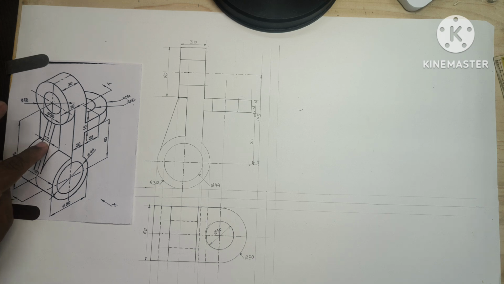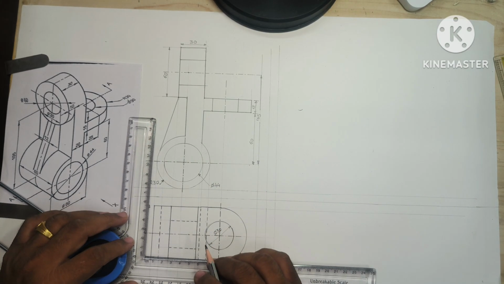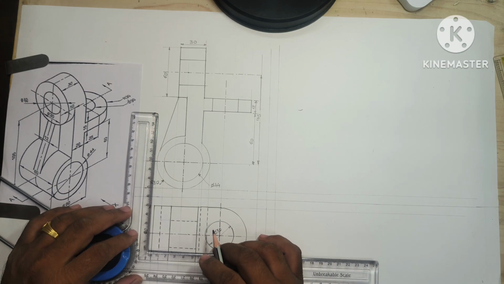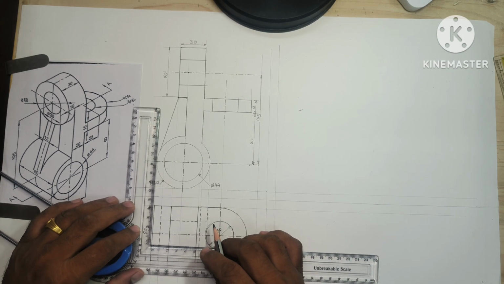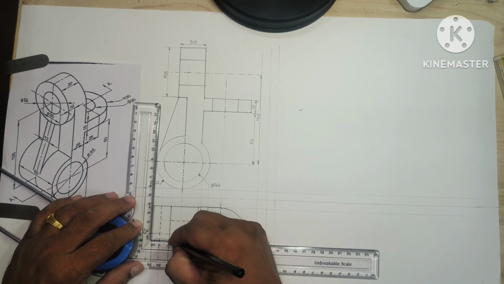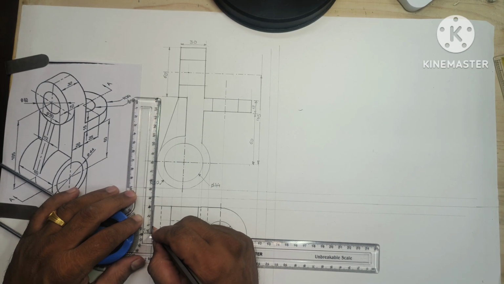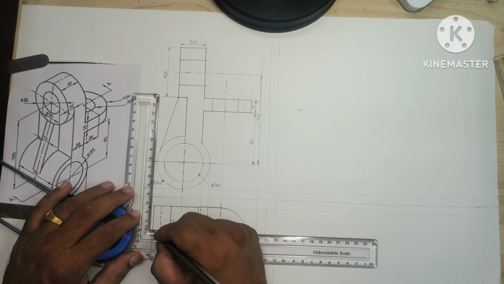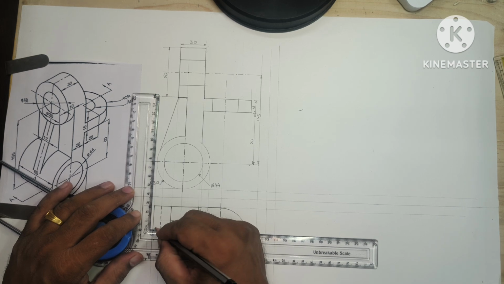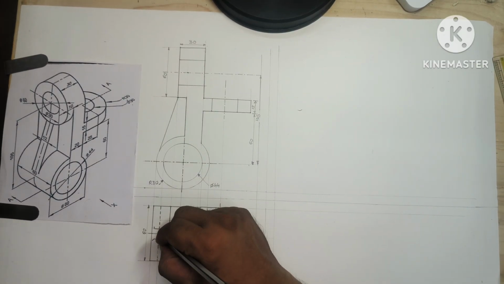And for this rib portion, the dimension of the rib is 12. Hence I will take 6 millimeter to the upward side and 6 millimeter to the downward side. This dimension is 12.